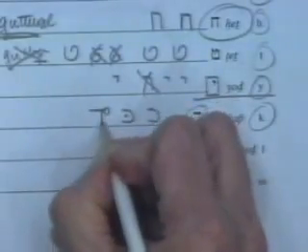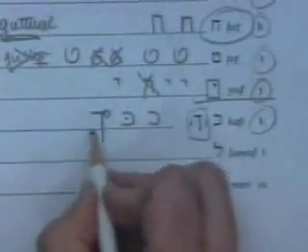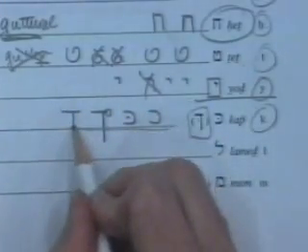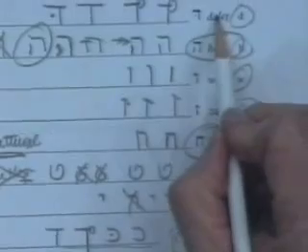It extends below the line. This is the first time we've gone below the writing line. Okay? And you see how important that is. If you don't go below the line, now what do you have? This looks a lot like a daleth up here, right? So you've got to take it below the line.